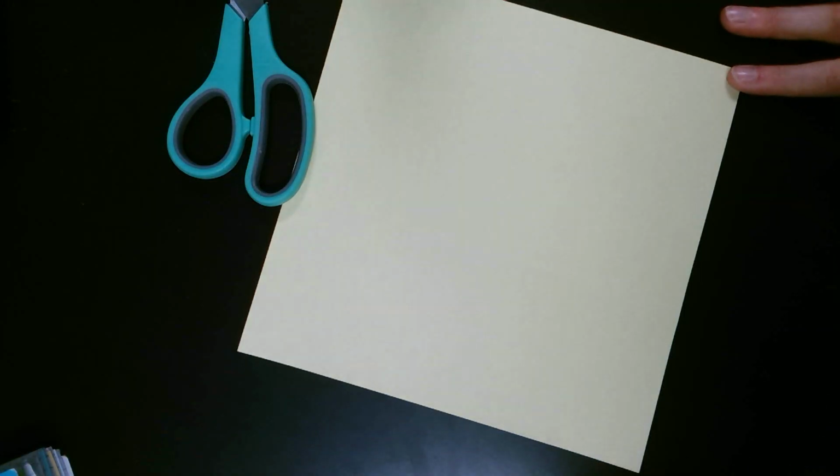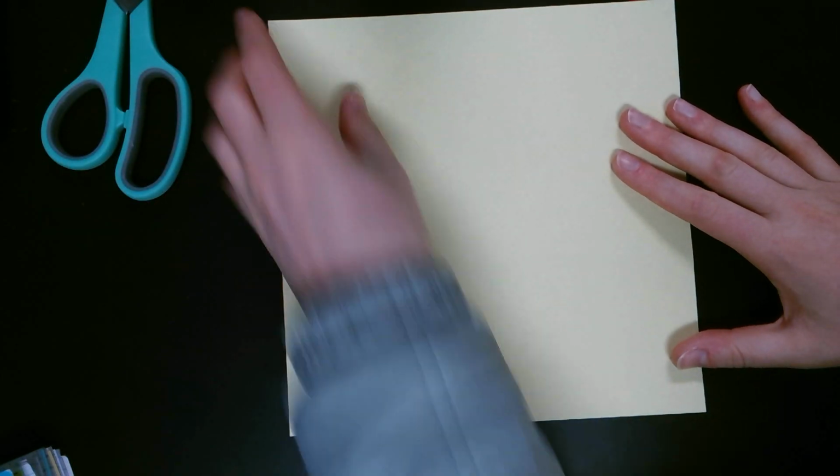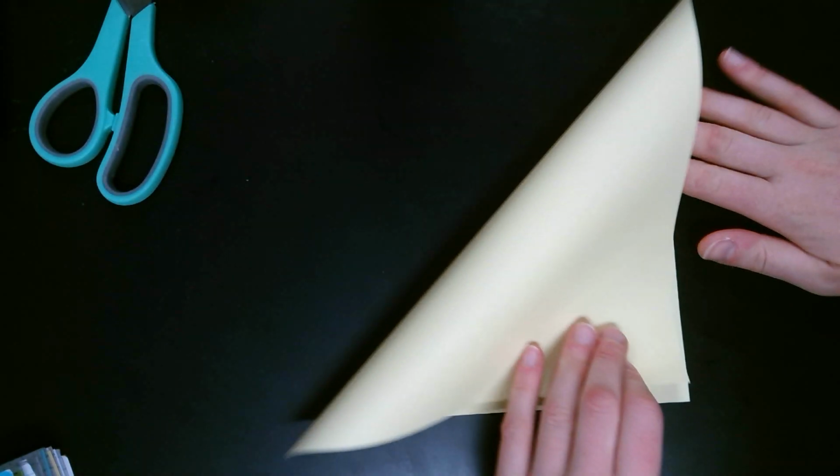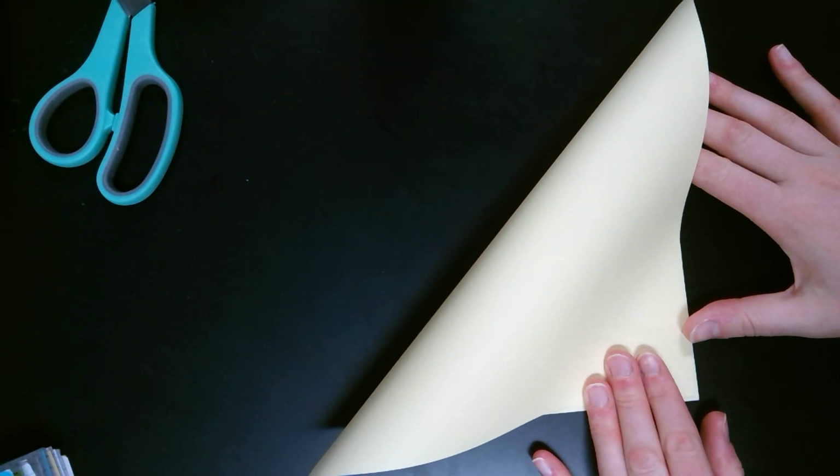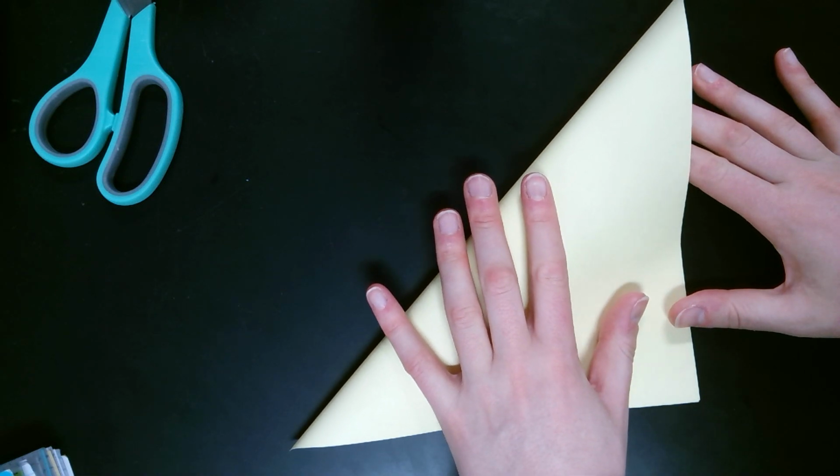Today we are going to make an energy pyramid. How we are going to do this is you're going to take your yellow square of paper and take the top corner and fold it in half diagonally to make a triangle.